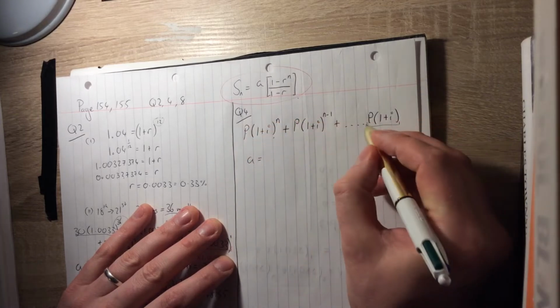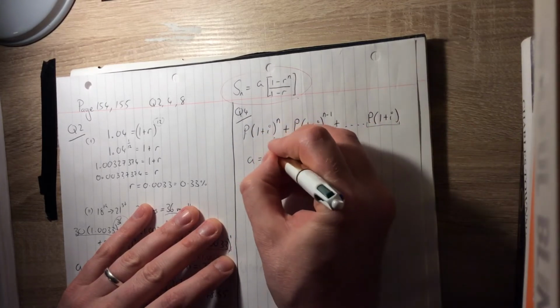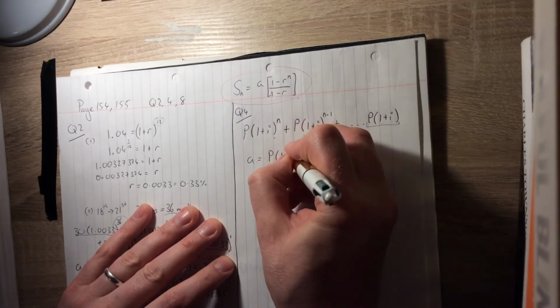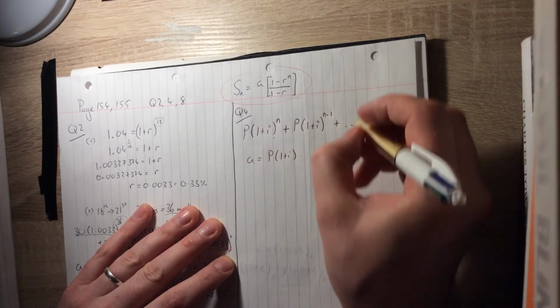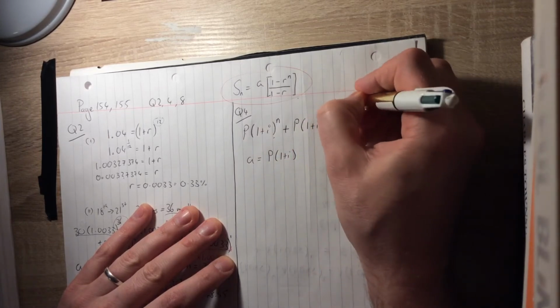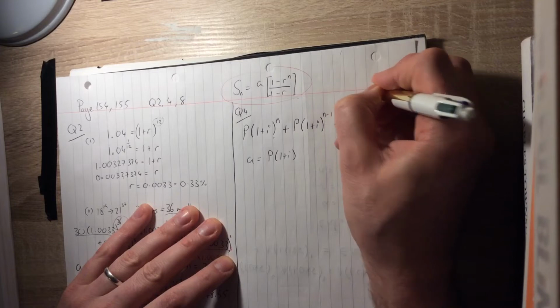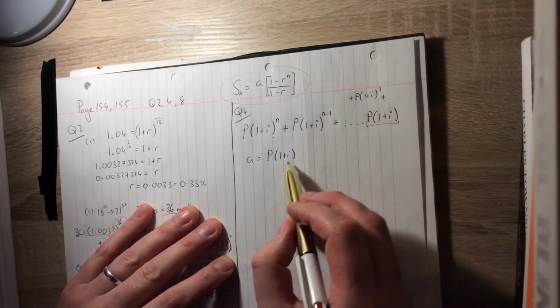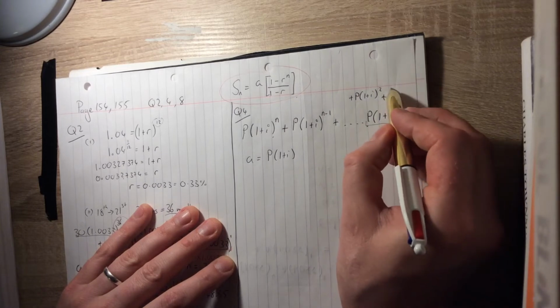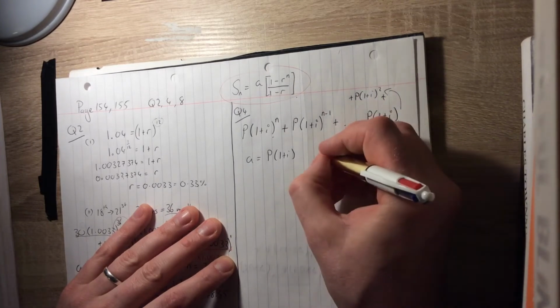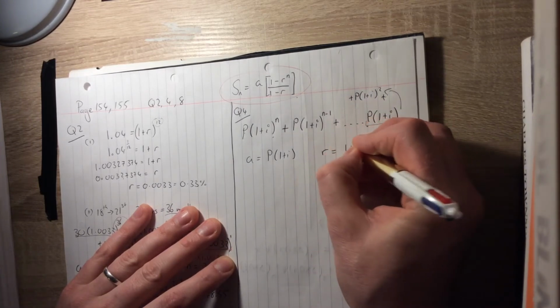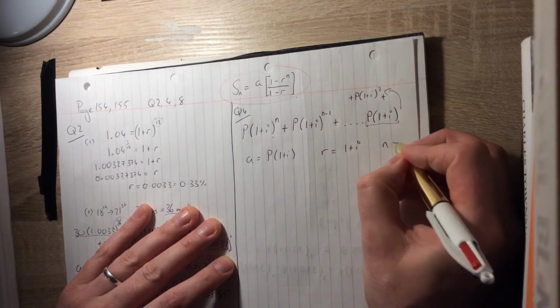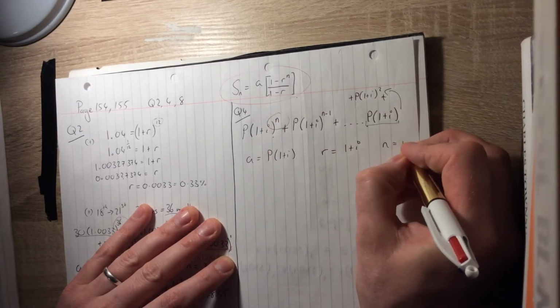Our first term is given by this, P times 1 plus I, our common ratio. Maybe I should have included the previous term to that, which would have been P times 1 plus I squared plus, that's the last term then. Okay, so you're multiplying to get from here to here by 1 plus I. So our common ratio is 1 plus I. And our number of terms in this case, well, it's just n.